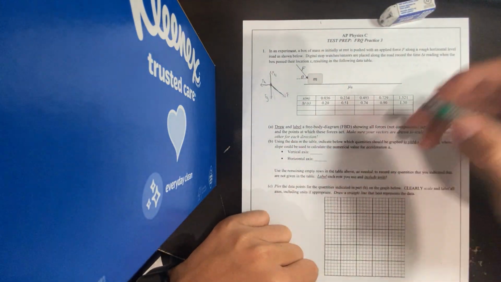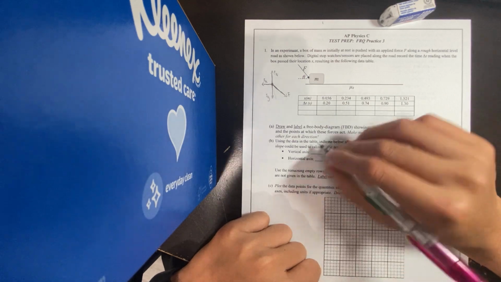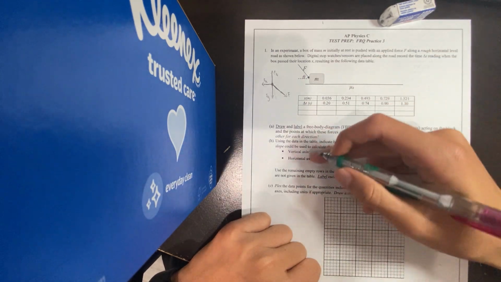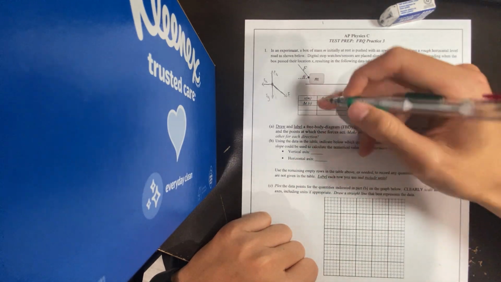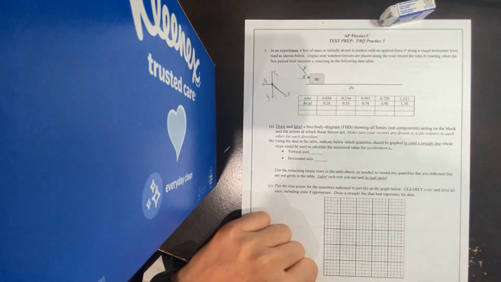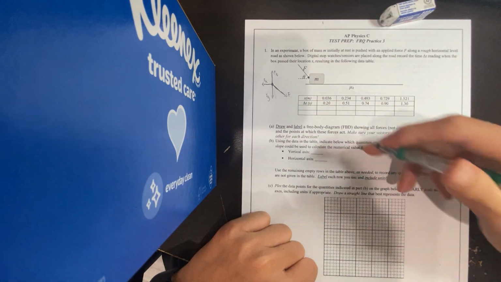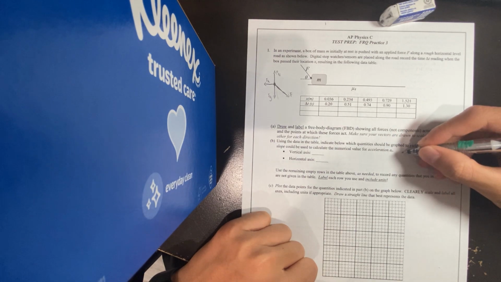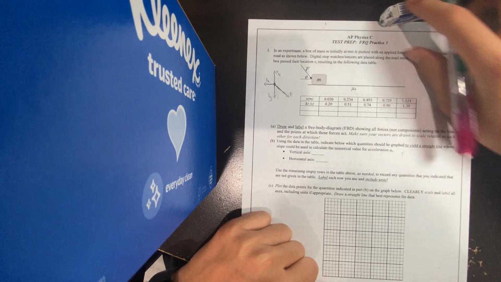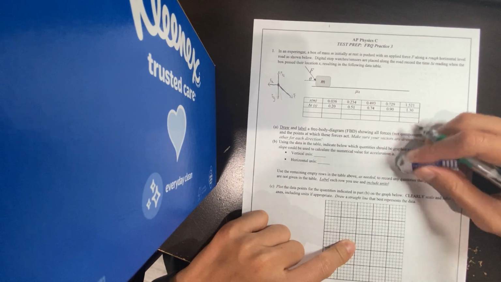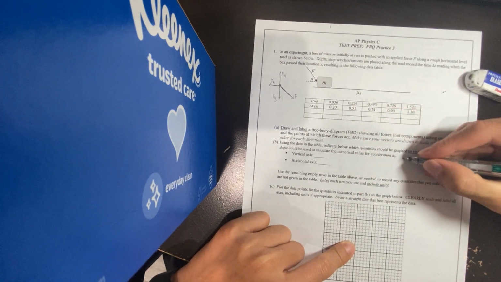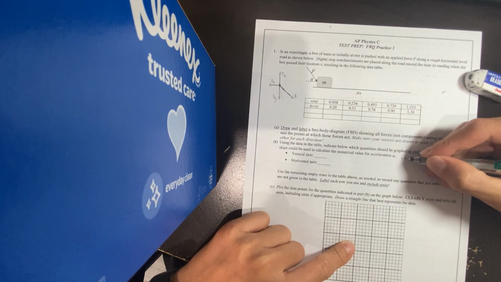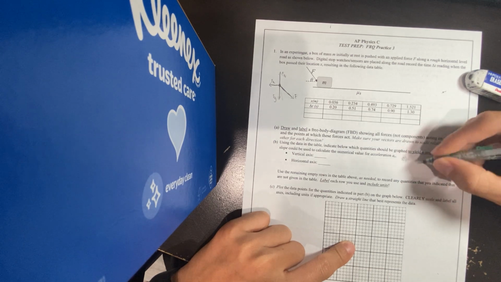So B, the vertical axis. Well, if you're going to graph it, the vertical axis would be the x, right? But since we're trying to find acceleration, and it's giving x of t and t, we set up the displacement function, or the position function.